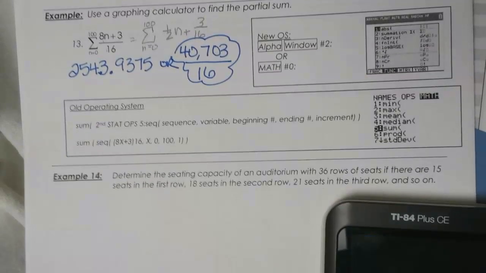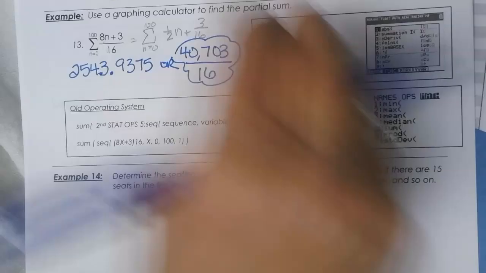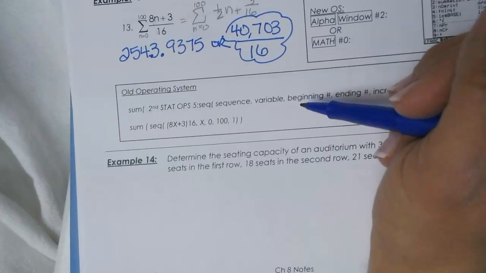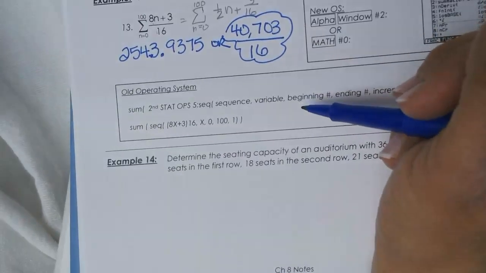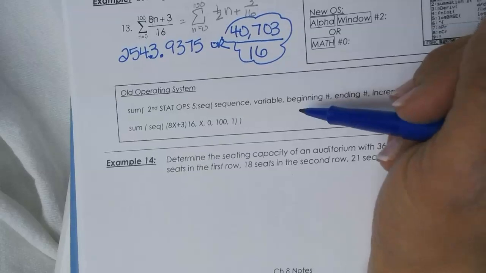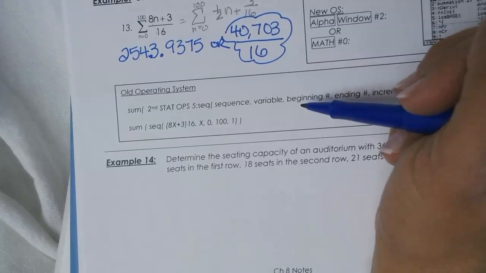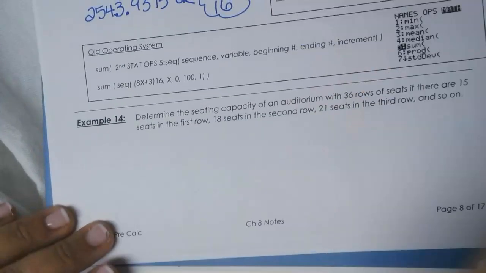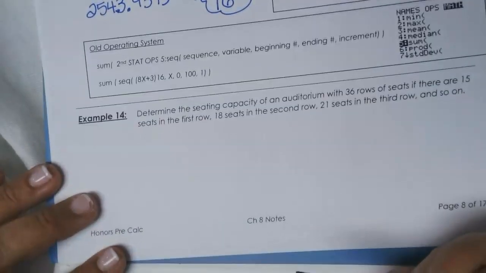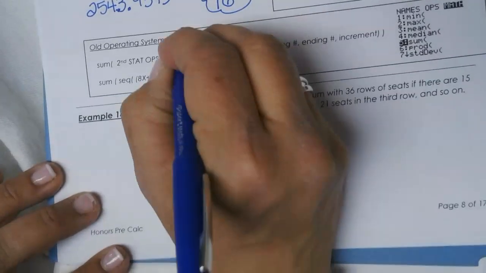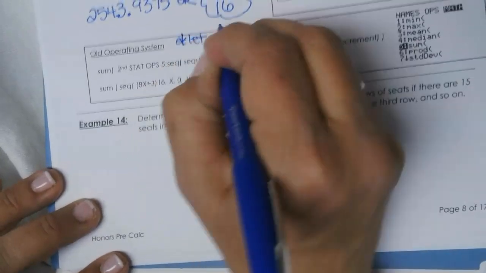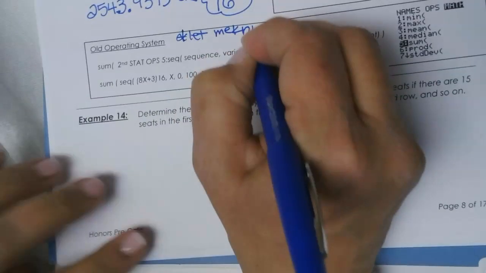Okay, so there really isn't an advantage of having the graphing calculator with a new operating system on this, in my opinion. But if you have the old operating system, let me know. I can try to give you the new operating system. Okay, so let me know if you want to try.